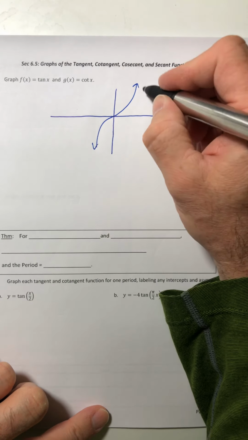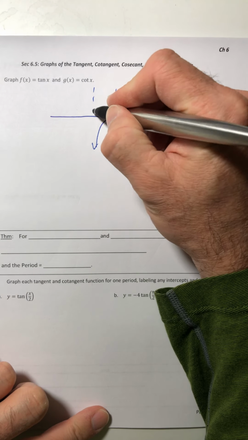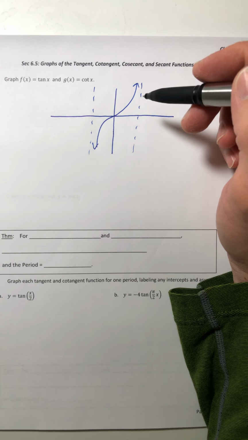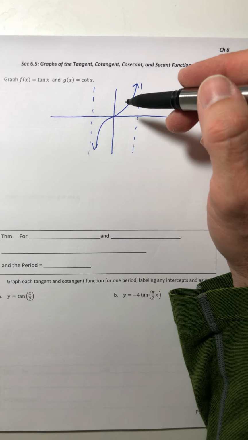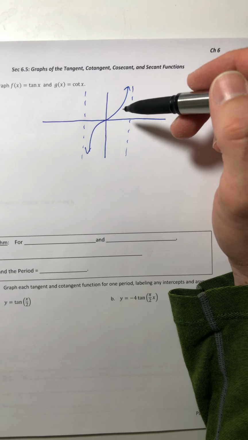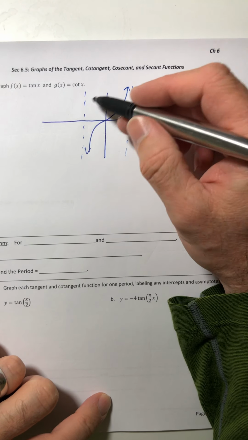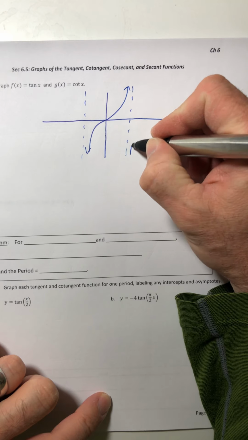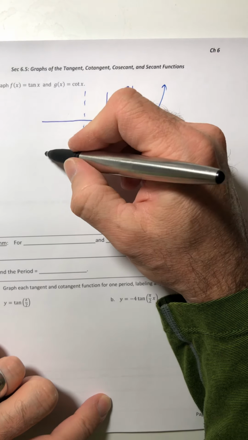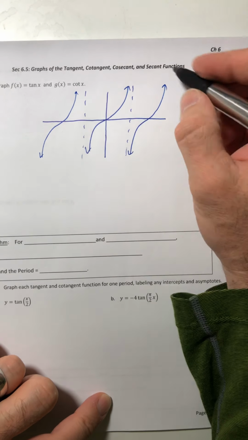And the curve looks like an x to the third. The curve kind of slides through that intercept. The only difference is that, well, not the only difference, but shape-wise, tangent is bound in between the two vertical asymptotes, and x to the third is not. And this curve just repeats itself over and over in both directions.